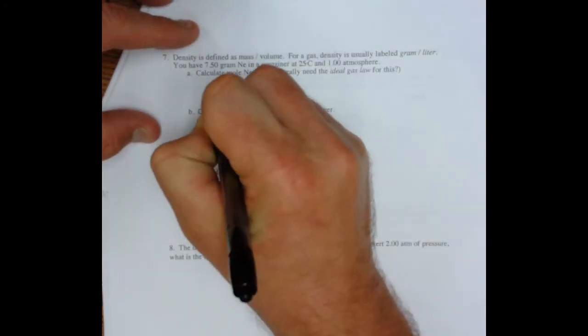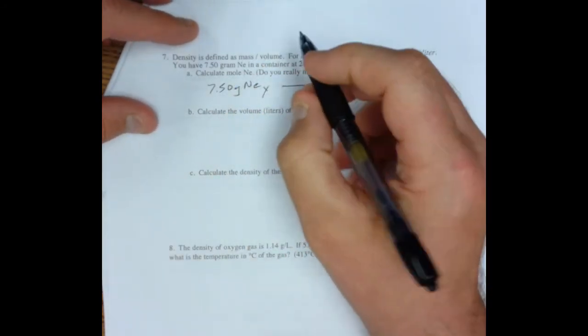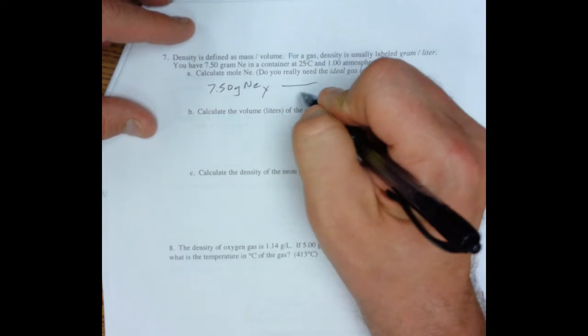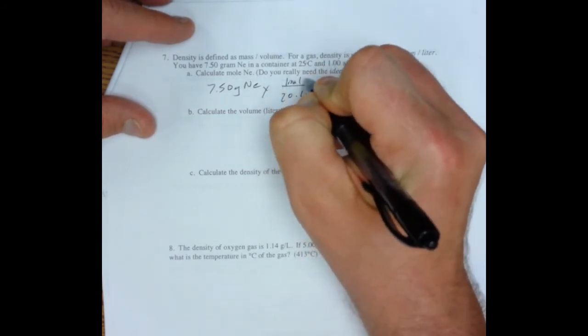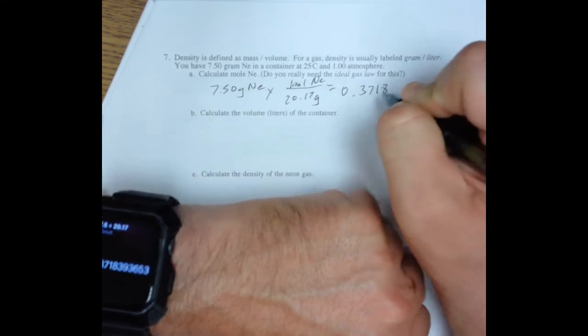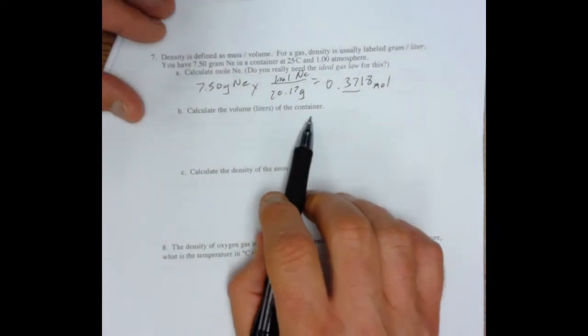So 7.50 grams of neon: from the periodic table of elements, every 20.17 grams of neon is 1 mole of neon. 7.50 divided by 20.17. That would be about 0.3718. 0.3718, and that's with 3 significant digits, moles.